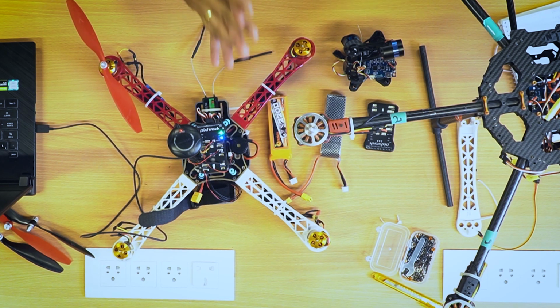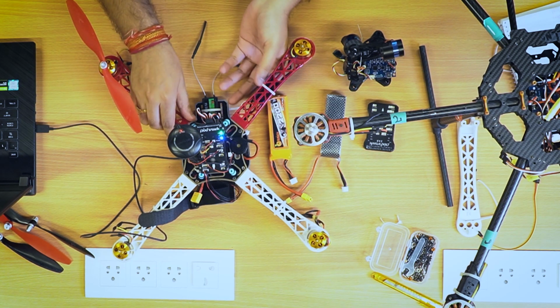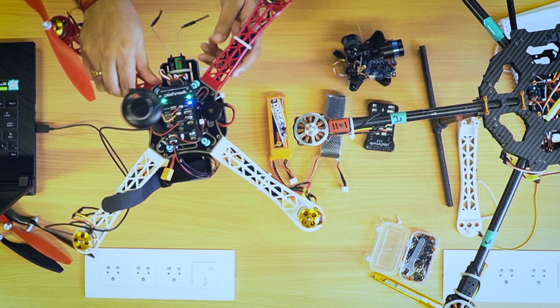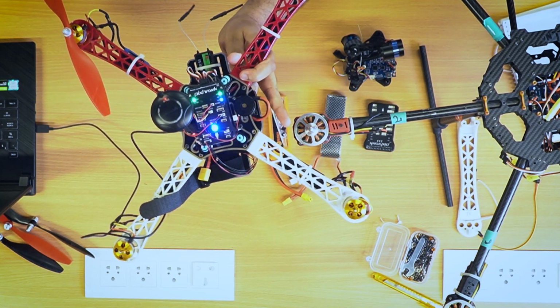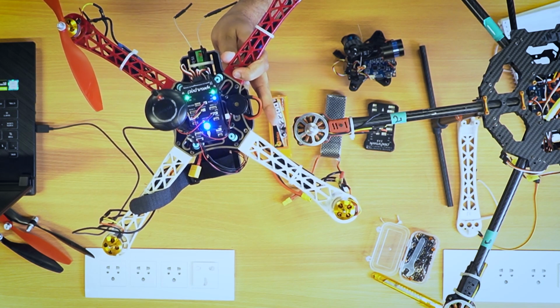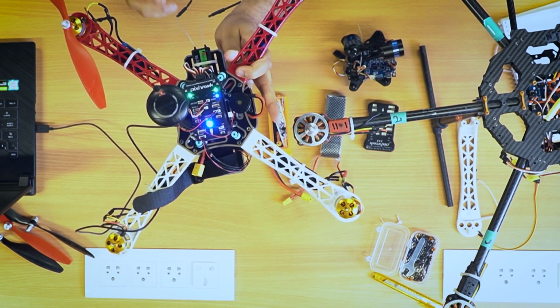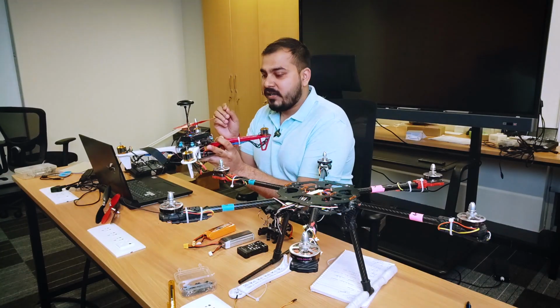Now let me show you, if I am doing some kind of movements of this specific drone, in the tool that I will show you, we'll be able to track a lot of things with respect to the work that this drone is actually doing. So let me go ahead and show you that.